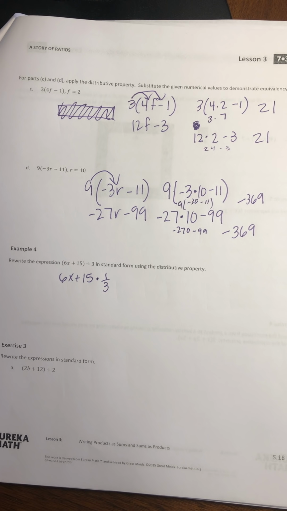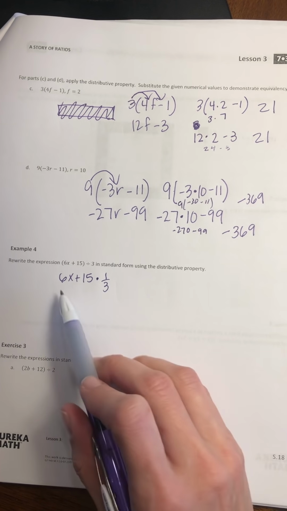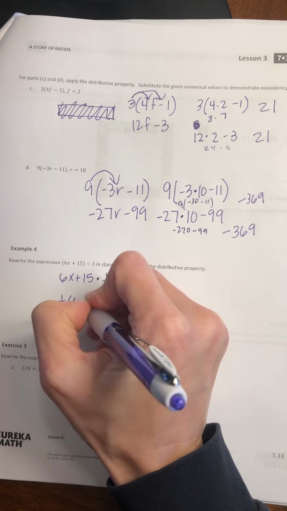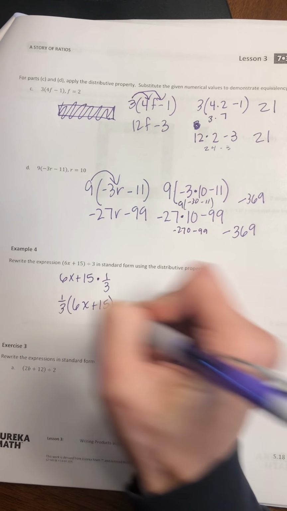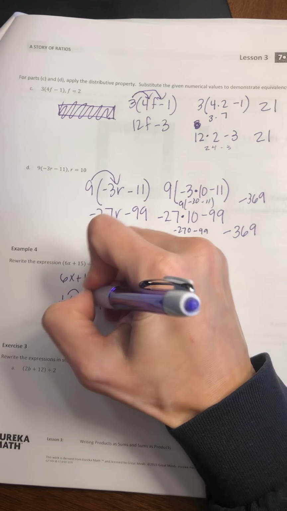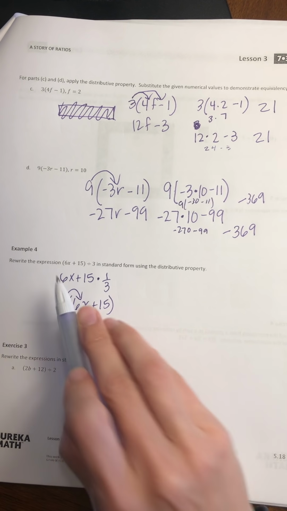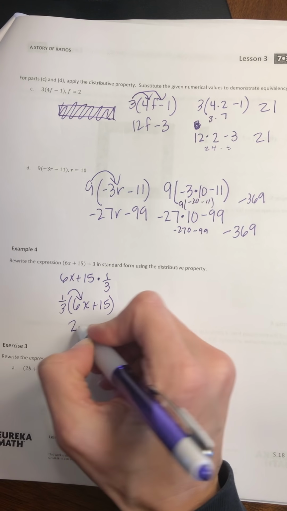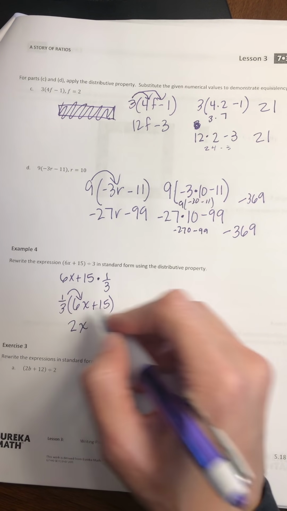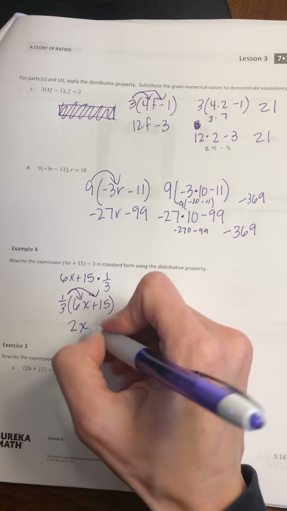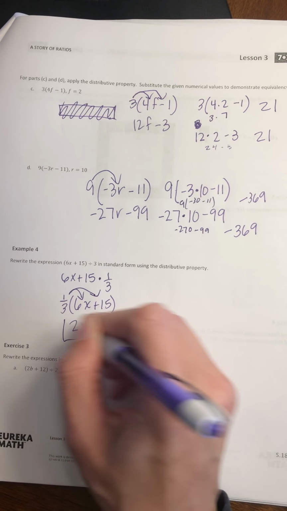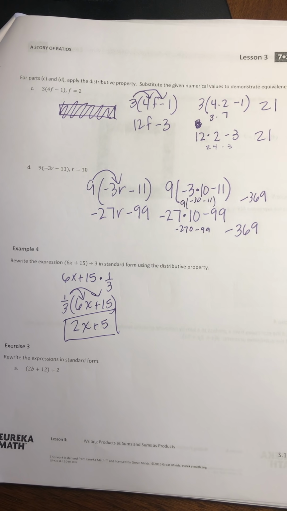And then we could hand that multiplication out. So we could do 1/3, we just move the 1/3 in the front. So 1/3 times 6, a third of 6x is 2x, and a third of 15 is 5. So this is in standard form because there's nothing left to be combined.